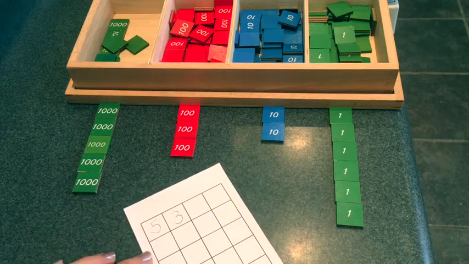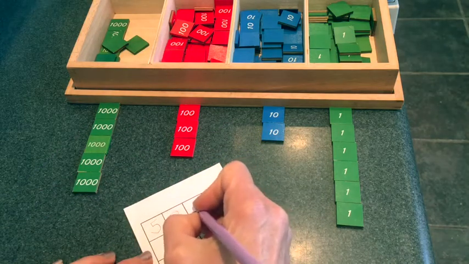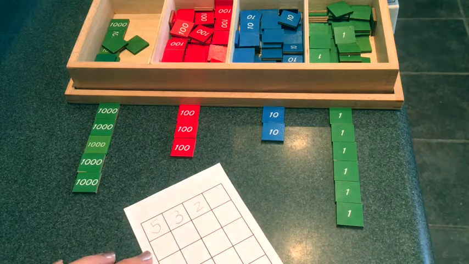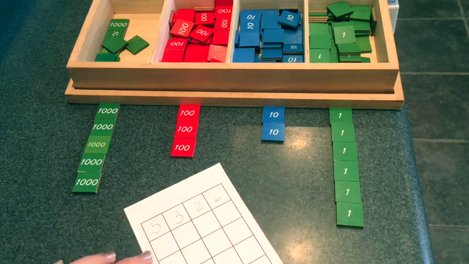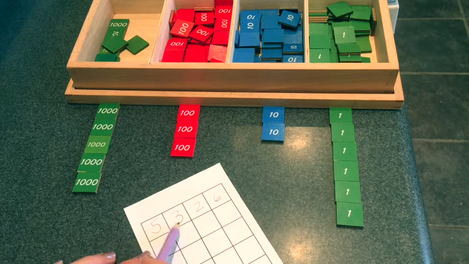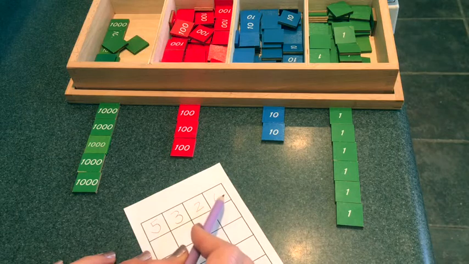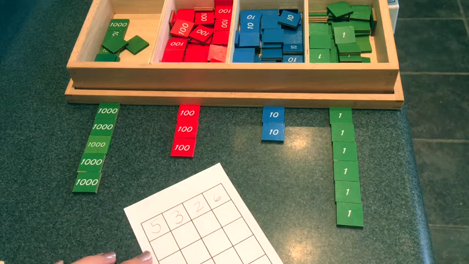You're right, I have 2 tens. How many units do I have? You're right, I have 6 units. You can write this number down too. 5 thousands, 3 hundreds, 2 tens, and 6 units.